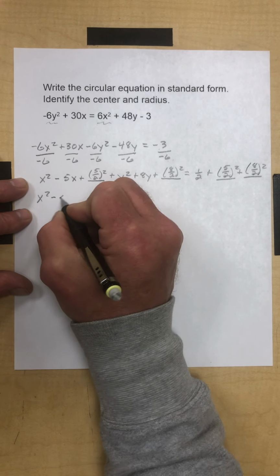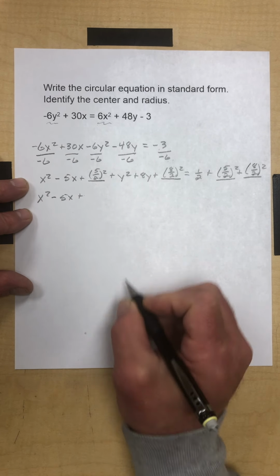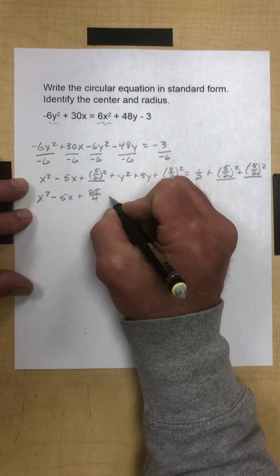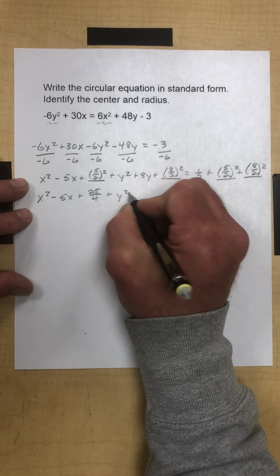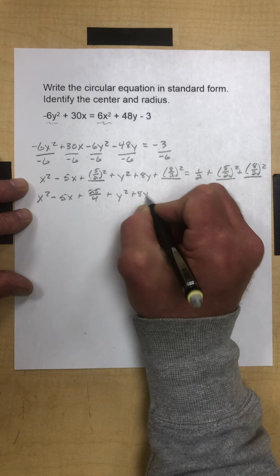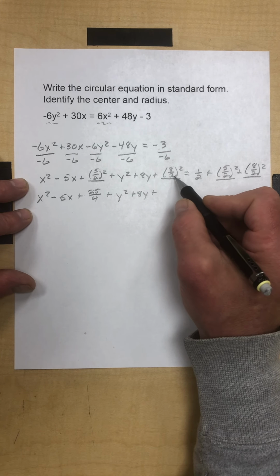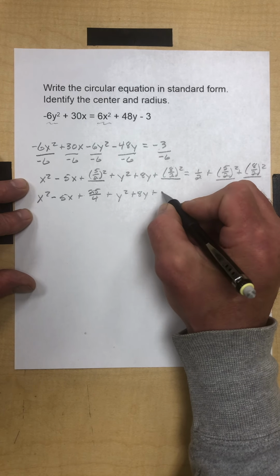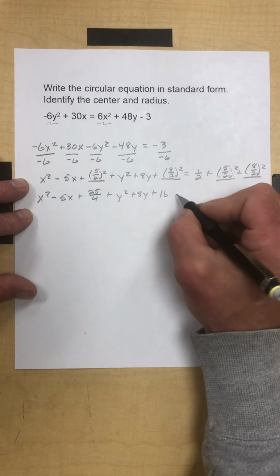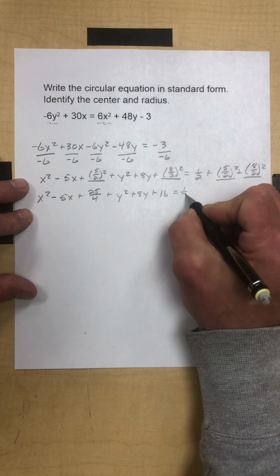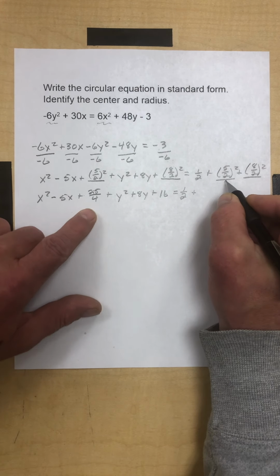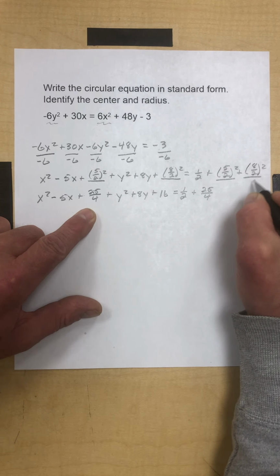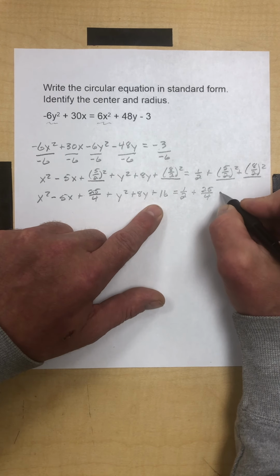X squared minus 5x plus, when I square 5 halves, I get 25 fourths, plus y squared plus 8y plus, well, notice here 8 is divisible by 2, so that's 4, and 4 squared is 16. So on the right I've got a 1/2, this guy gives me 25 fourths, and then this guy is 16.